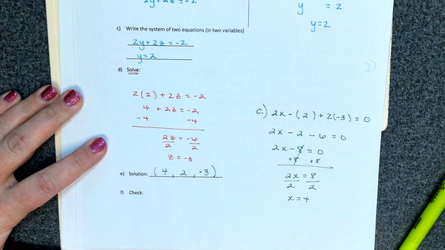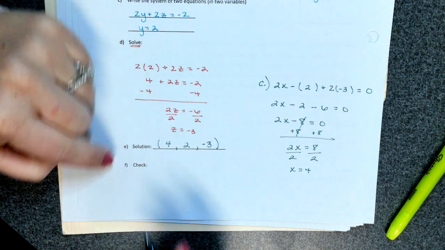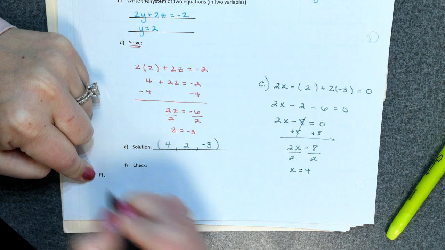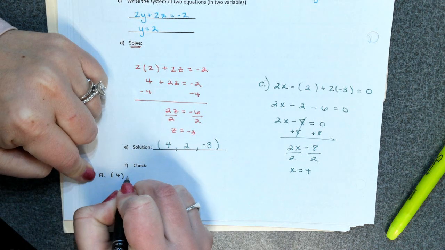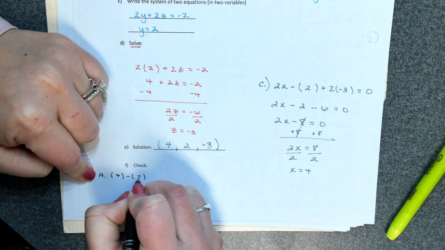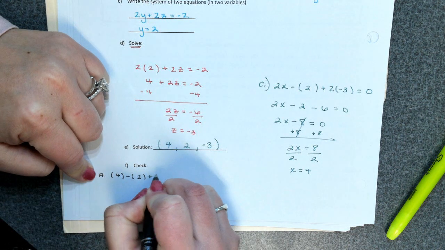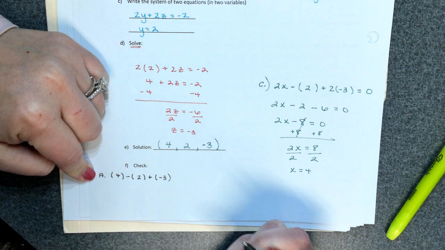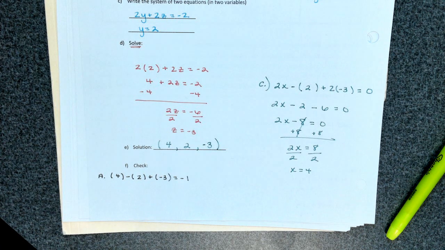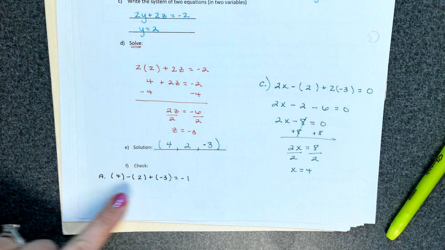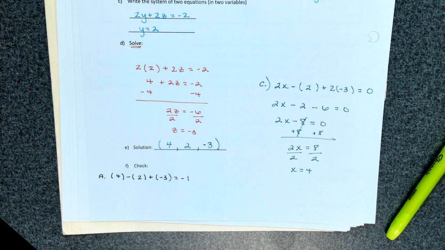From there, we still have to actually check our solution, though. So what we're going to do is just like we did on the front page when we had 2 equations, but now we have 3 of them. So for A, we're just going to plug everything in. We have x, which is 4, minus y, which is 2, plus z, which is negative 3, equals negative 1. Take your calculator, plug in the left side. Tell me what you get. So you should do that now.